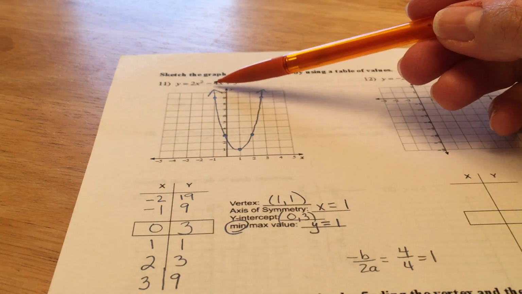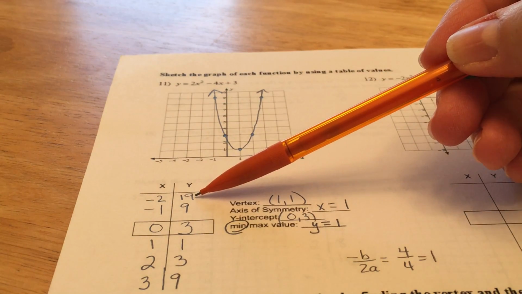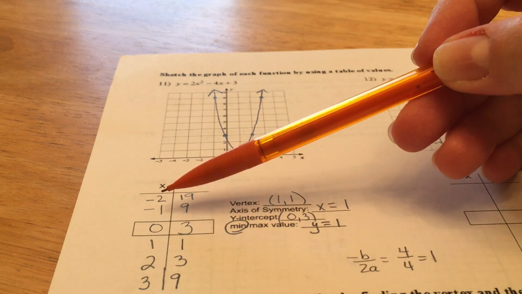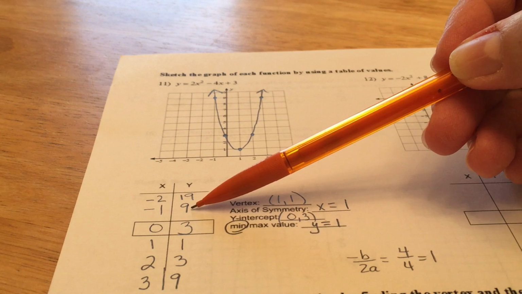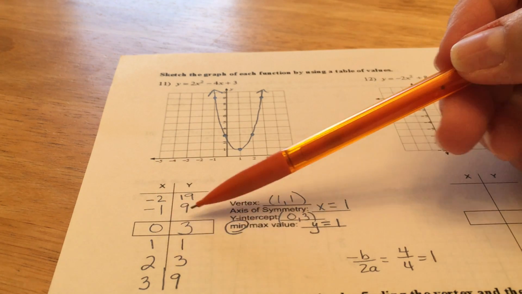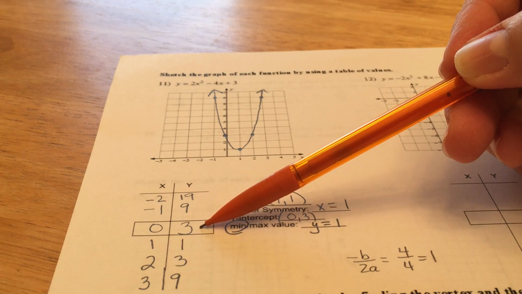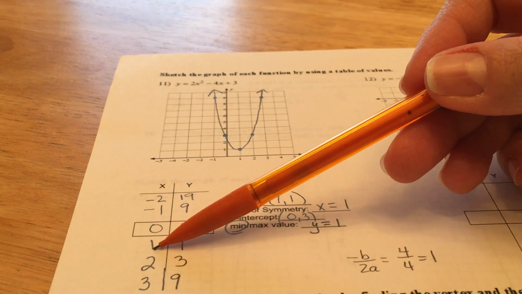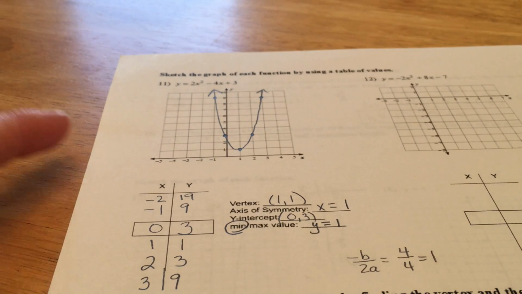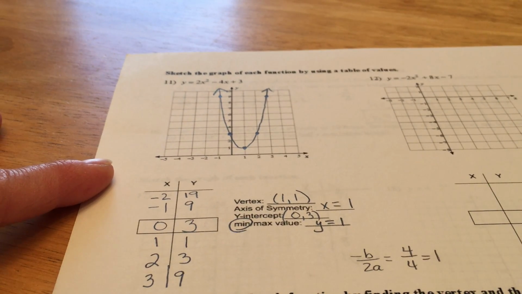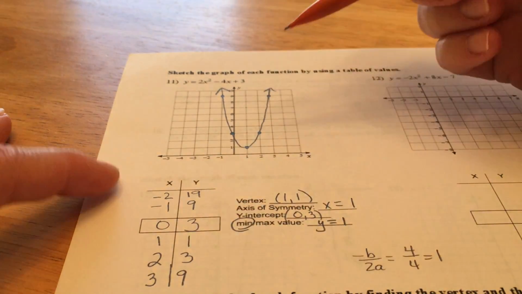So when I plugged in -2, my calculator told me y was 19. If I plugged in -1, my calculator told me y was 9. When I plugged in 0, calculator told me y was 3. When I plugged in 1, plugged in 2, plugged in 3. So I did a lot of plugging and chugging with my calculator, and then I plotted these points.